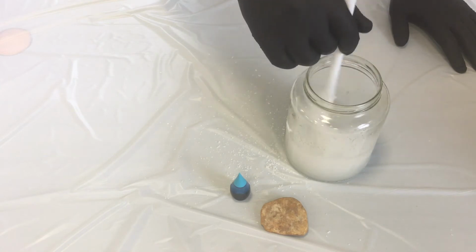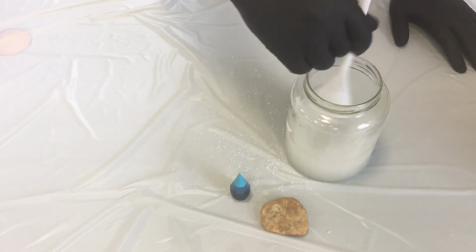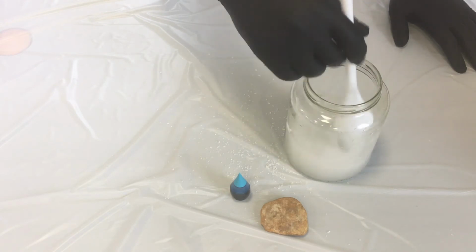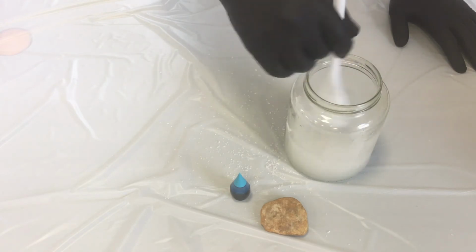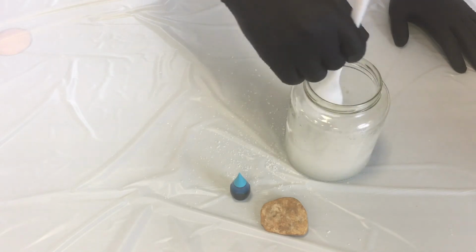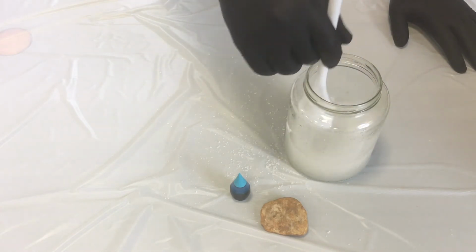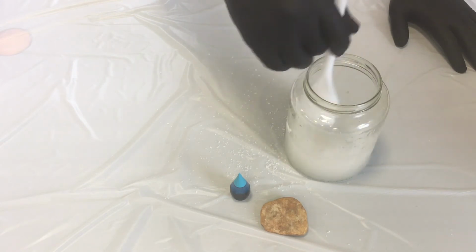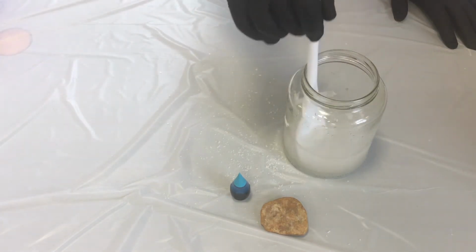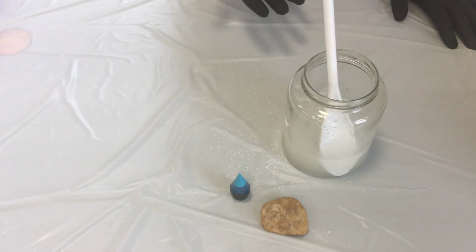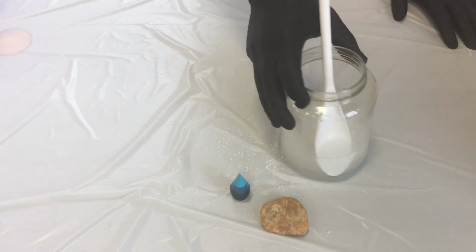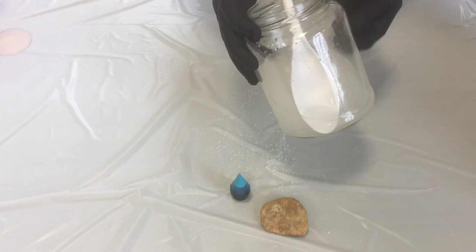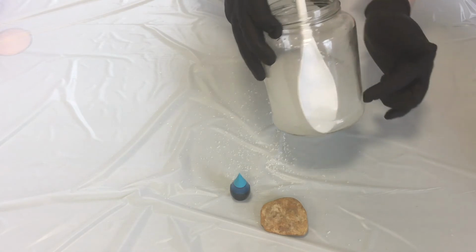It might take about a minute or two for you to really stir this well enough that you don't see individual salt crystals floating on the bottom of your jar. That's not what we're looking for. We want it to be as dissolved as possible in order for it to be able to combine together to make larger crystals. Now, you really want to make sure that when you look into your jar, you don't see salt crystals floating around. It should look like sort of murky, cloudy water.